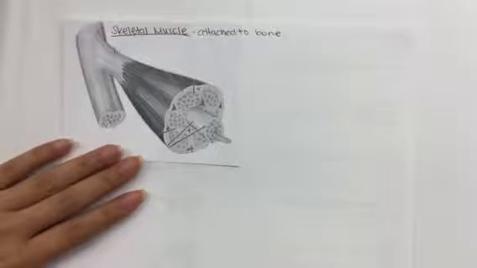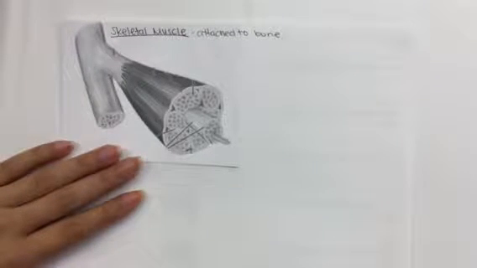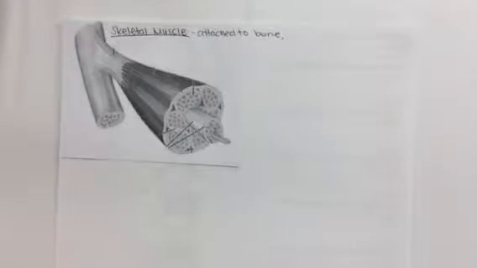With your newfound partner, you're going to discuss a couple of other characteristics that are exclusive to skeletal muscles. So what are some other ways you could identify it? Go ahead and discuss. They're not branched out.